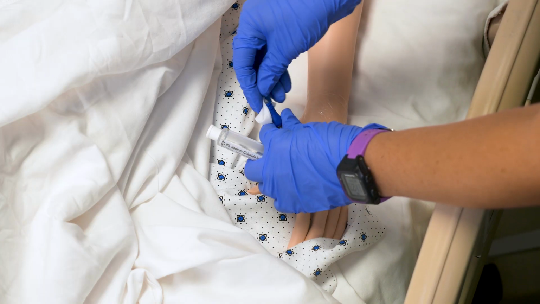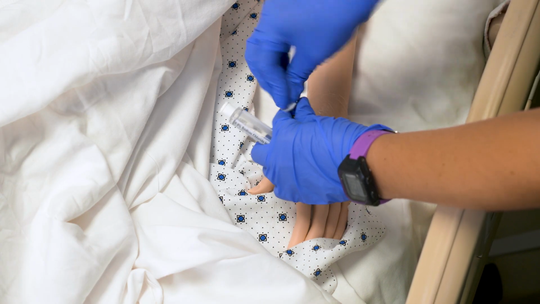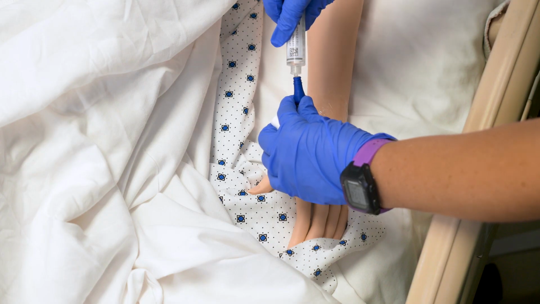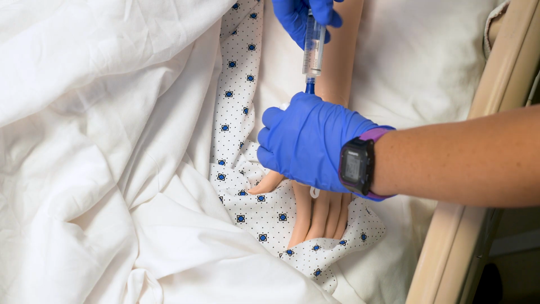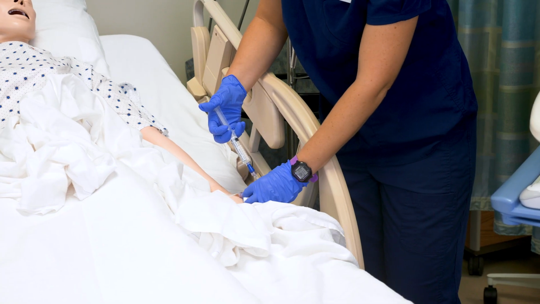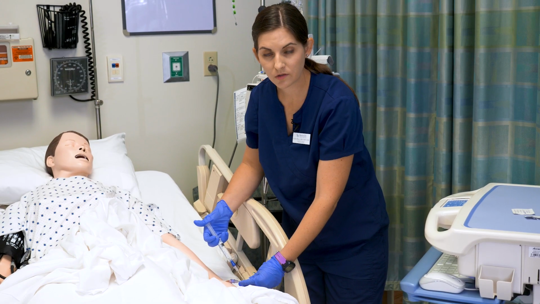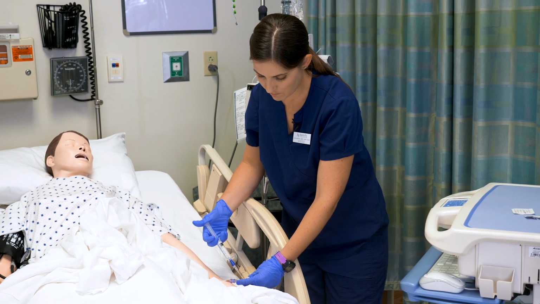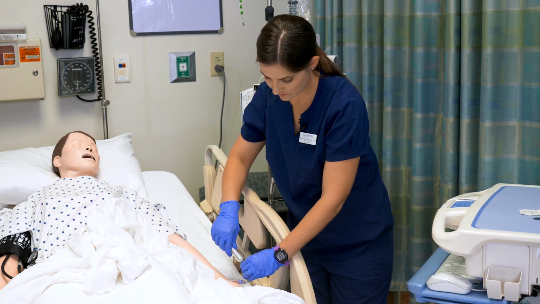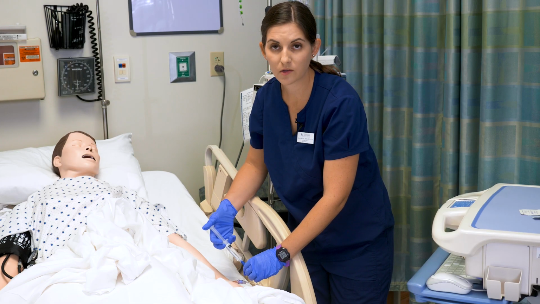I'm going to scrub the hub for 15 seconds because I did put down my end cap on my port. Okay, allow it to dry. I'm going to go ahead and flush with my 5 mLs. So depending on the type of valve that you have in your peripheral IV lines, you may need to clamp with positive pressure, or you may have a positive pressure valve where you would disconnect your syringe and then clamp. So you want to follow whatever type of valves that your hospital uses.